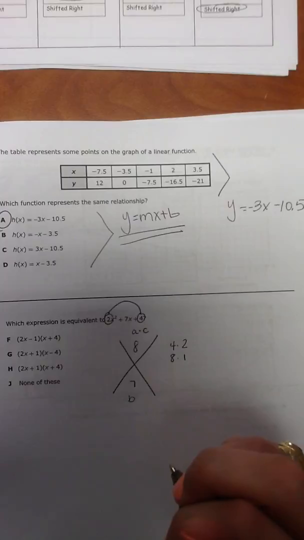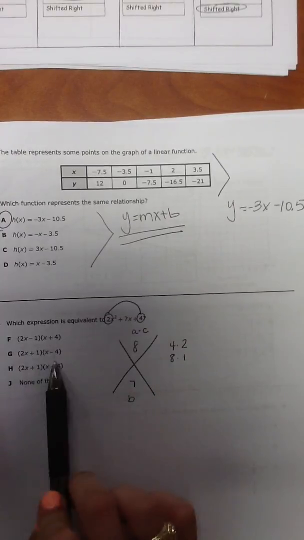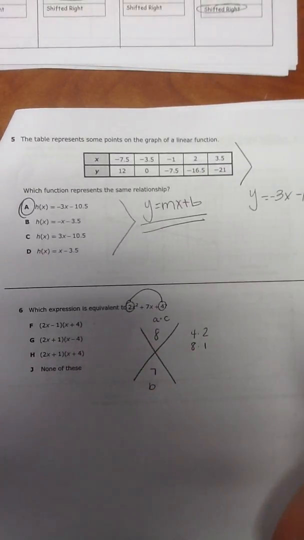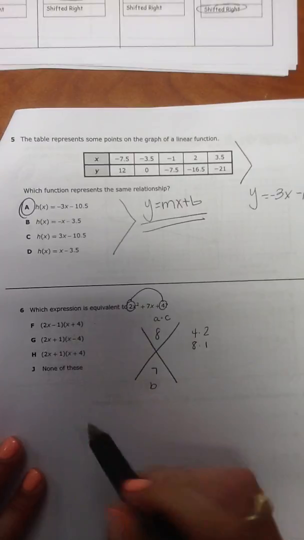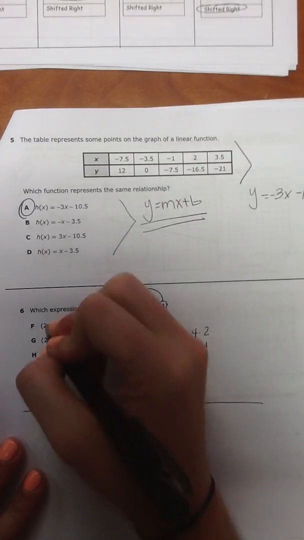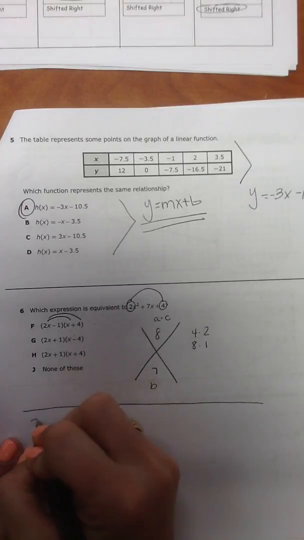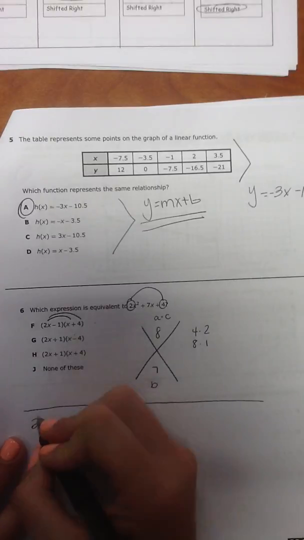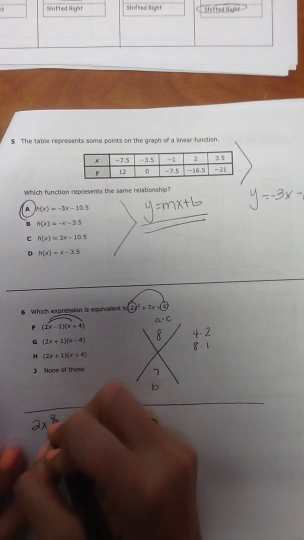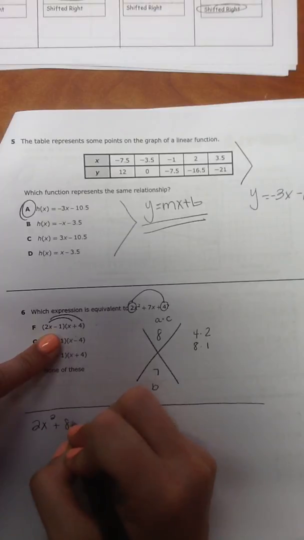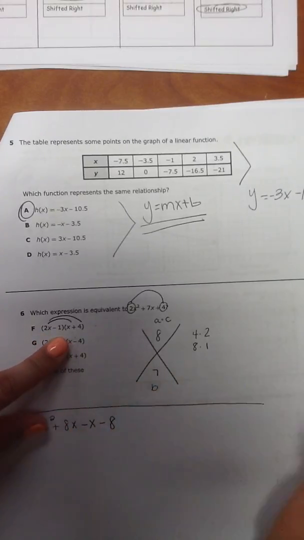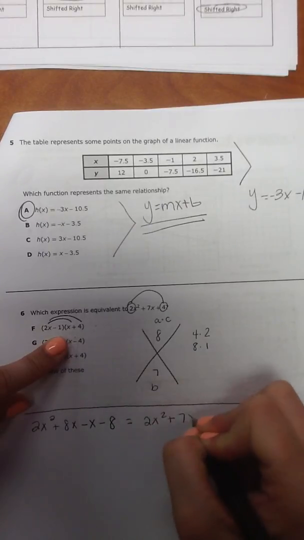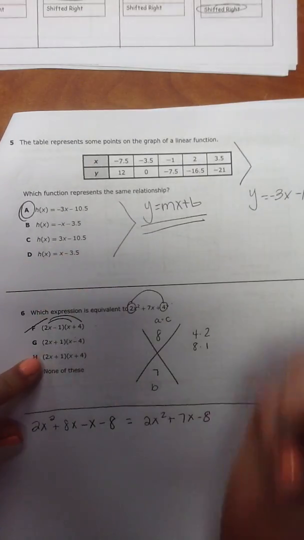So it looks like I'm going to have to expand these out now and see which one would work. So I'm going to come over here because this all looks like I'm not doing something right. So I'm going to go ahead and I'm going to do plan B. Plan A didn't work. So I'm going to multiply these out. So don't freak out because you couldn't figure out the answer first. There is an answer there, I promise, okay? So I'm going to multiply 2x squared plus 8x minus x minus 8, okay, which is going to equal 2x squared plus 7x minus 8. Nope, that's not the same.